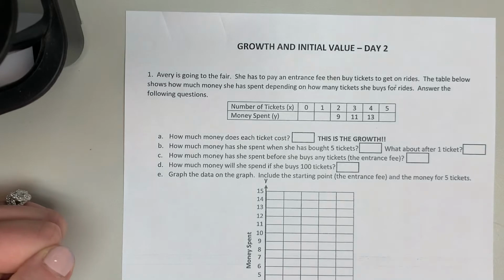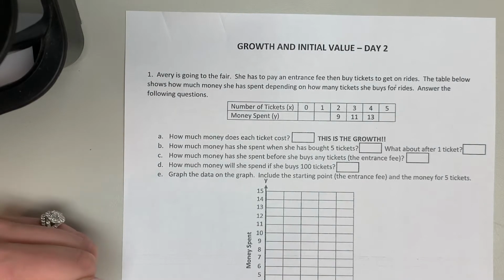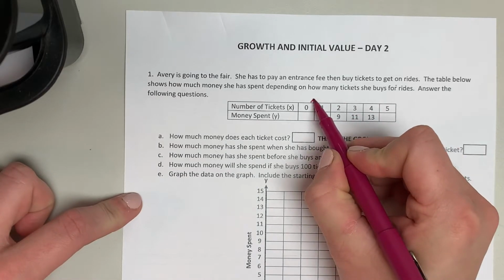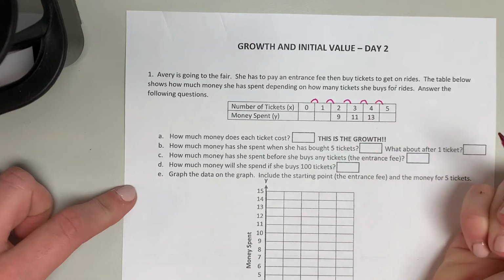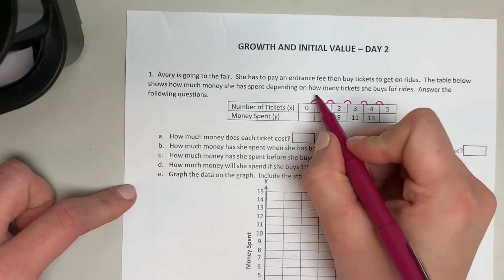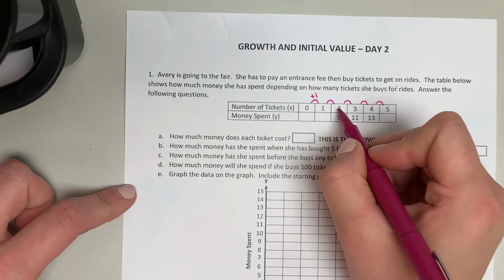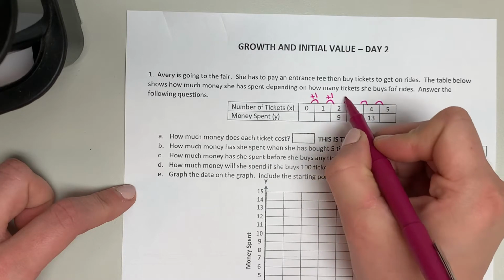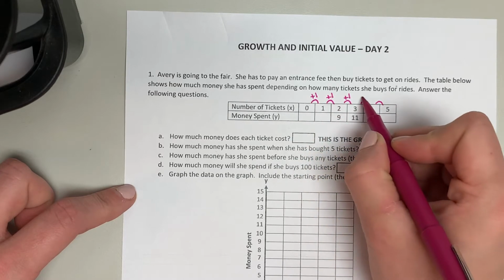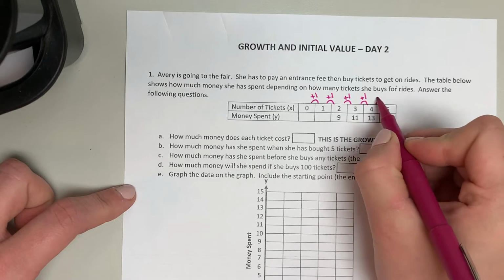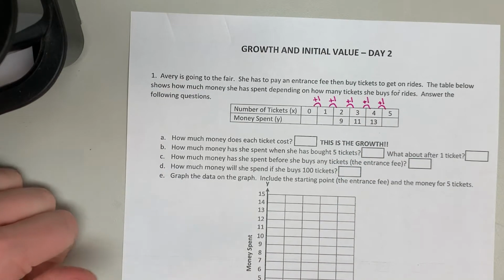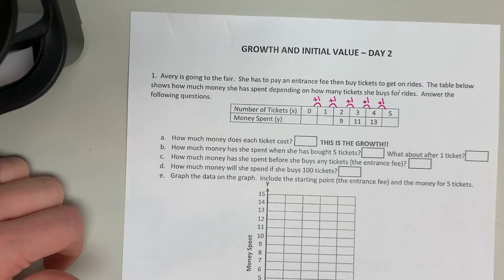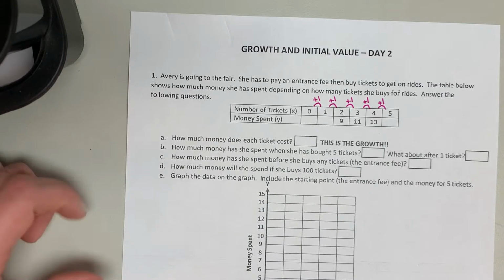We learned yesterday that in order to find how much something is increasing, we need to do these little loop-de-loos. So on the top, we're going to do some little loop-de-loos. This is anytime you have a table. So 0 to 1 is adding 1. 1 to 2 is adding 1. 2 to 3 is adding 1. 3 to 4 is adding 1. 4 to 5, adding 1. Okay, so we know that our x value is adding 1 every single time. It's constant.